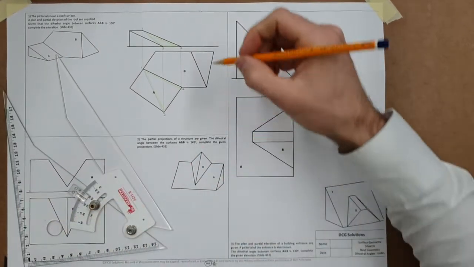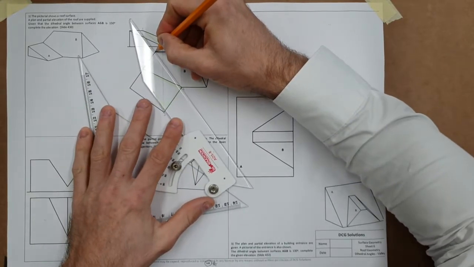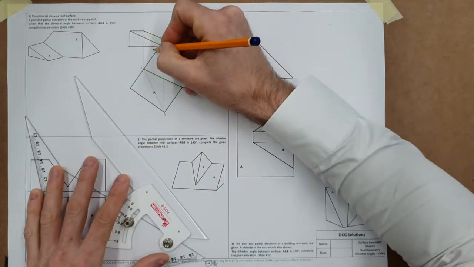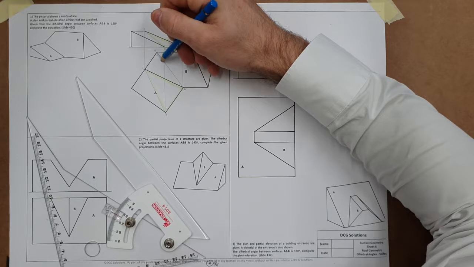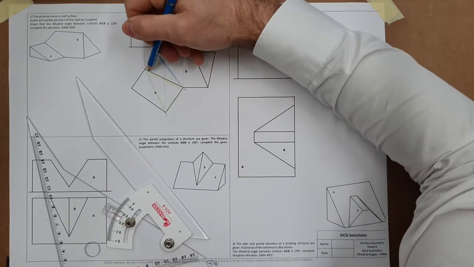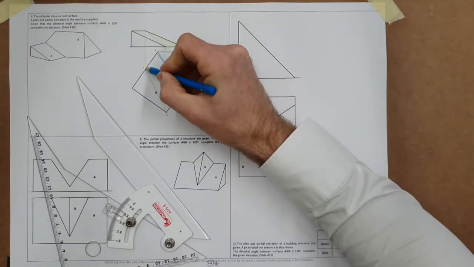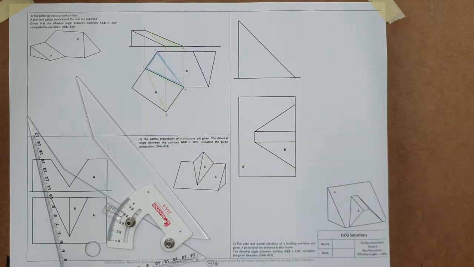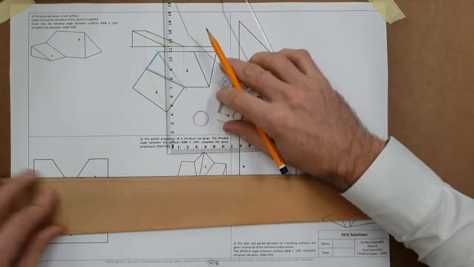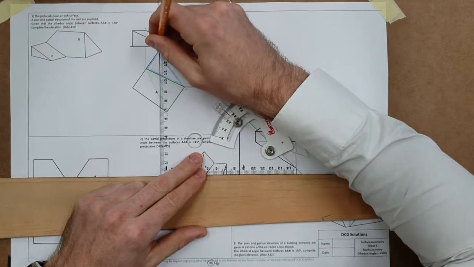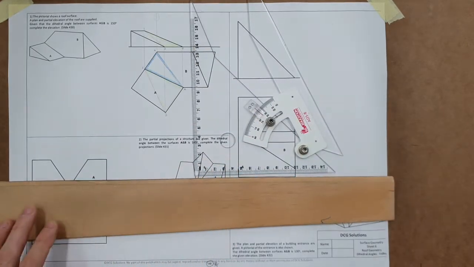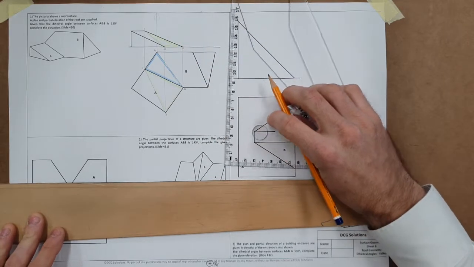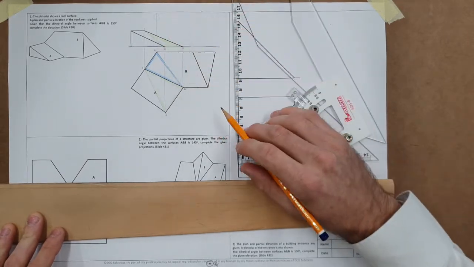Now down here on the plan, I'm going to take point 4 there on the surface B. And I'll project up to elevation where I don't know the height. So that's what I would like to find. If I find the height of B, then I can finish the elevation.